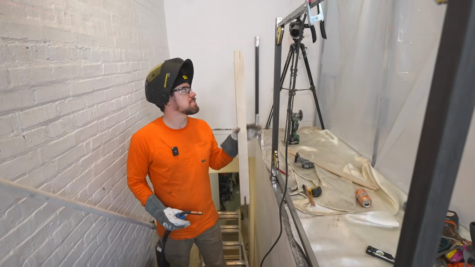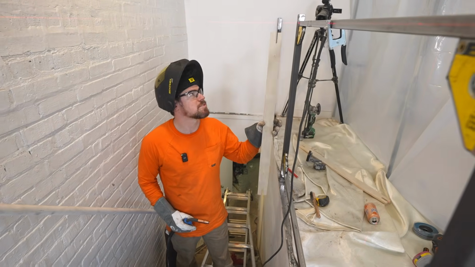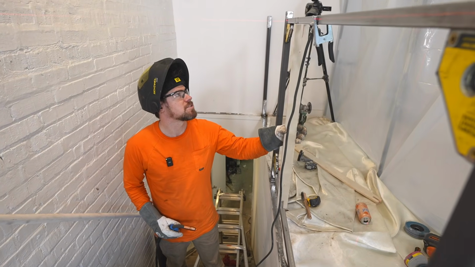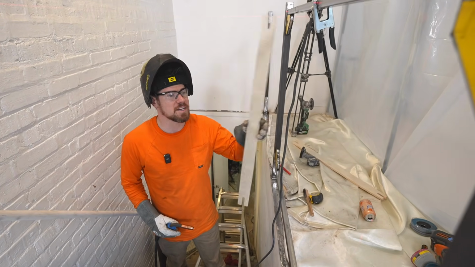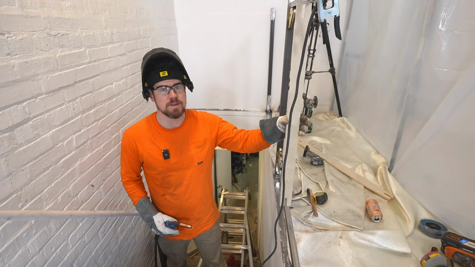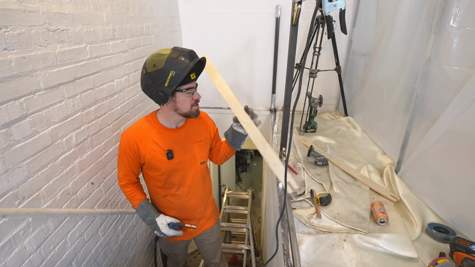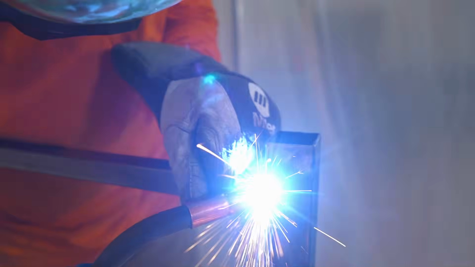Now time to weld the rails in. We got them all held in place, plumb, square, all that good stuff. Made sure they're just slightly oversized for slats to fit in between them. So all that should be good, and let's lock them in place.